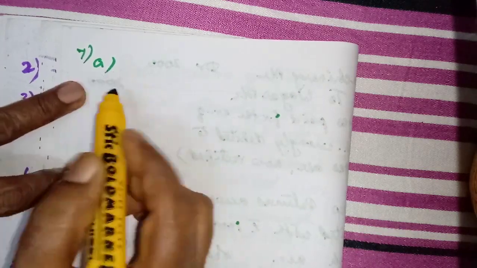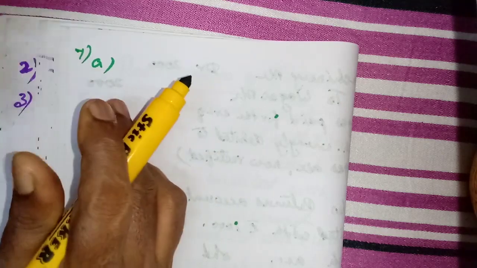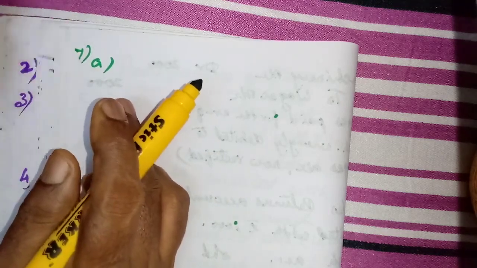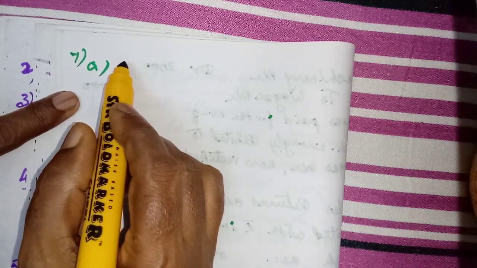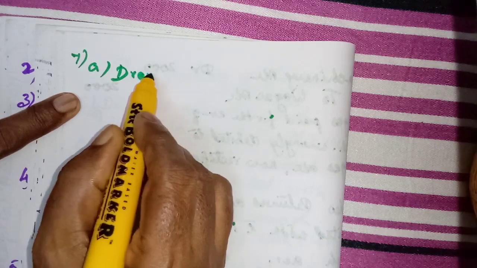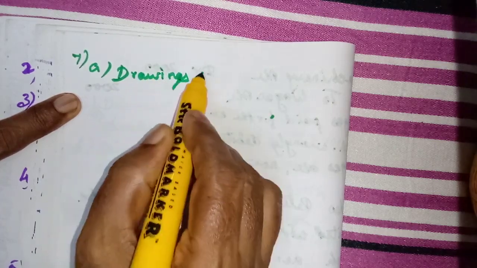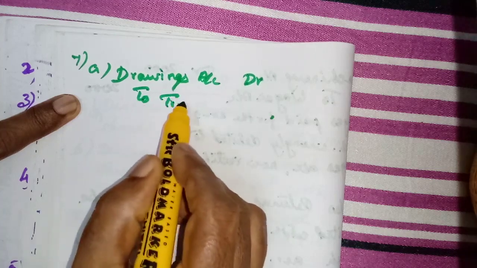Then you have to write. Now put number A in the date column, and write the rectifying entry: Drawings account debtor to traveling expense account.